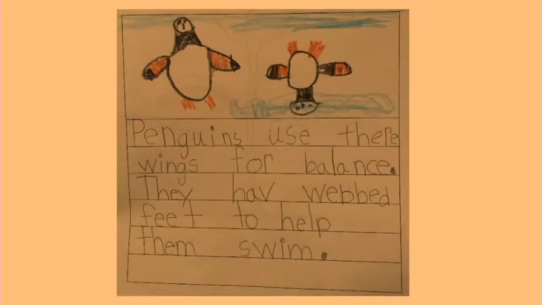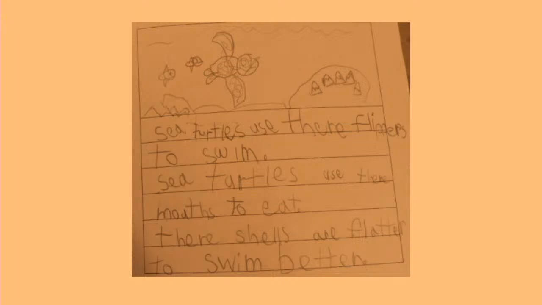I love the upside down penguin. This person had 3 details, which was wonderful, about sea turtles. And again, really understanding that connection between structure and function.